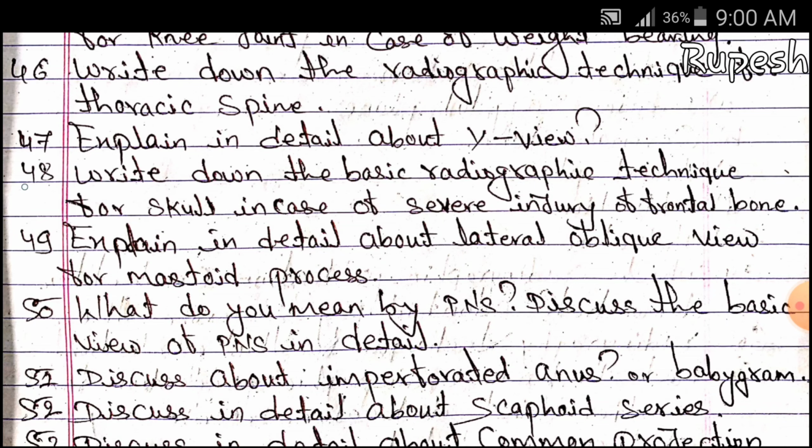So question number 48. Write down the basic radiographic technique for skull in case of severe injury of frontal bone.